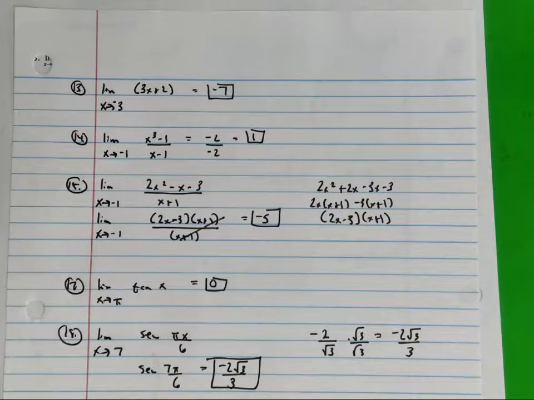Number 17. Yes, x can approach trig values. As x approaches pi, I take pi and I plug it in. Tan of pi. You should know that in 2 seconds. What's tan of pi? 0. That's your answer. That is your answer. I didn't run into 0 in the denominator, so I'm good.